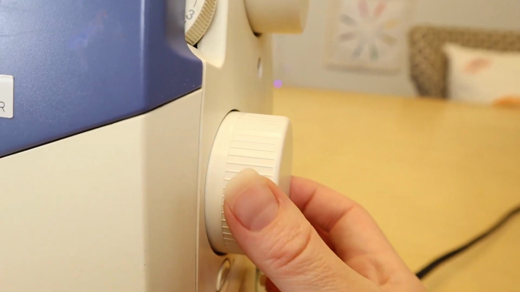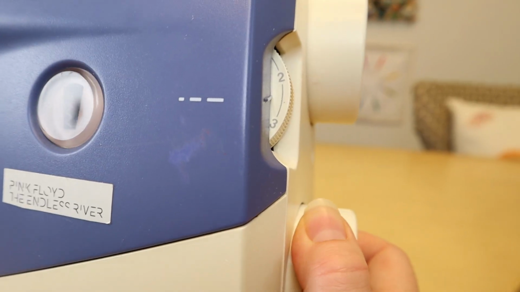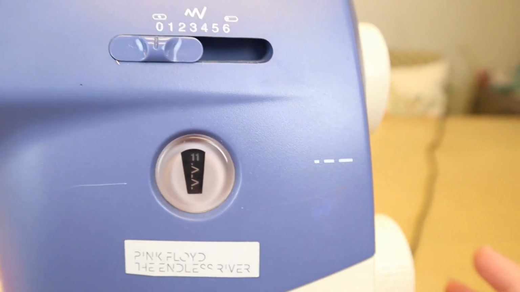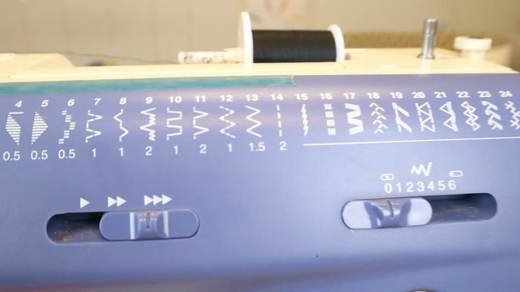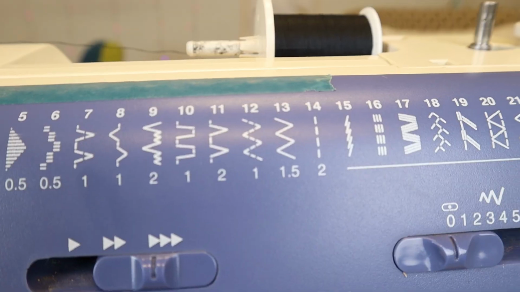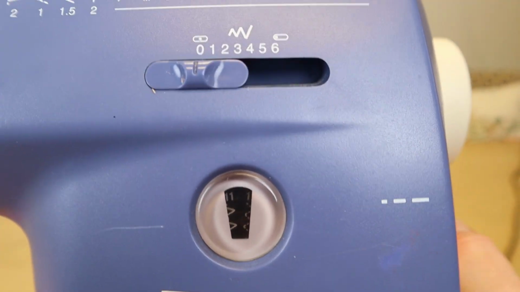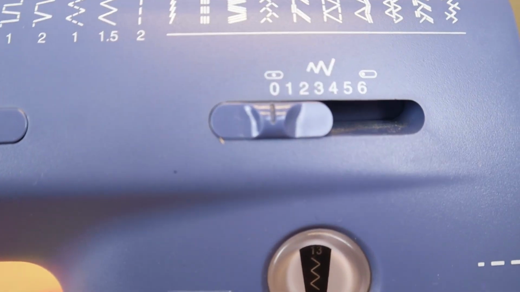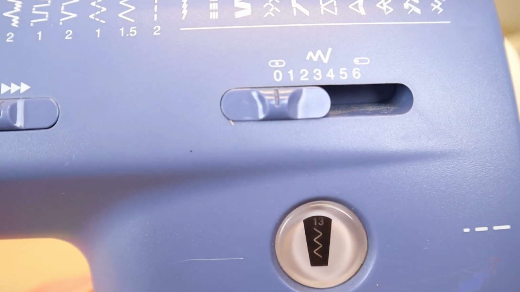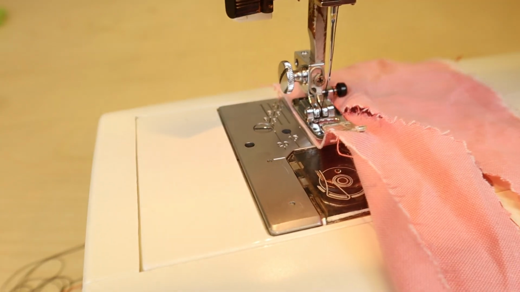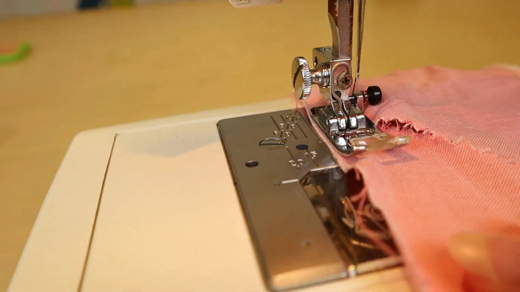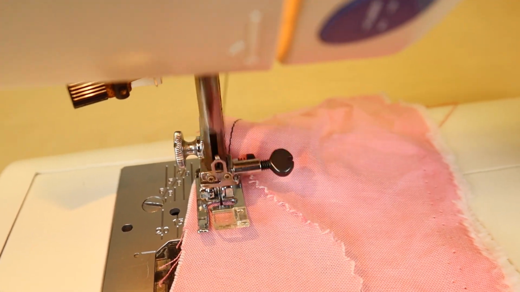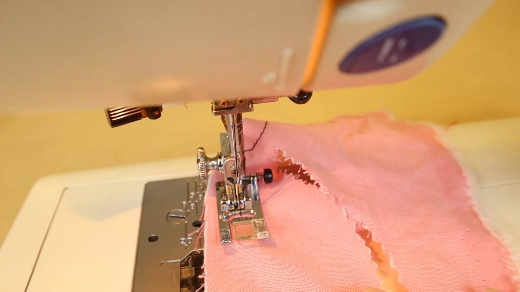And then this dial over here is what you turn to change what's in this window. So these are the different stitches we can pick. So let's do a zigzag. Let's turn it to the 13. And I'll show you what I mean with the stitch length. We're going to leave the width at 0, and let's just try it. I bet it's not even going to make a zigzag. It's probably just going to make a straight line. Let's see. Yep, it's just making a straight line.